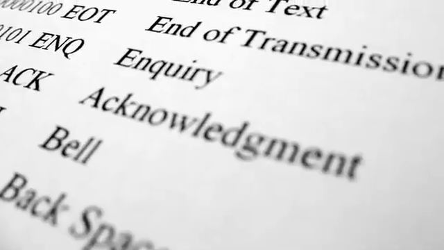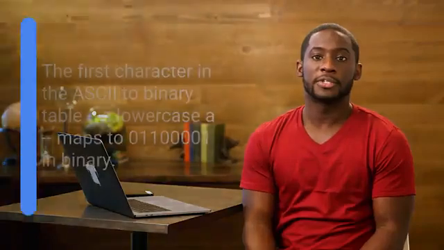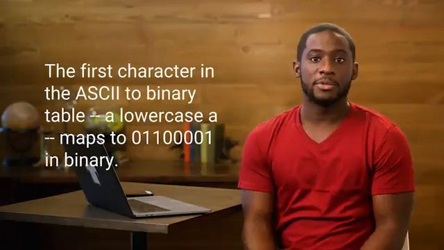The oldest character encoding standard used is ASCII. It represents the English alphabet, digits, and punctuation marks. The first character in the ASCII to binary table, a lowercase a, maps to 011000001 in binary. This is done for all the characters you can find in the English alphabet, as well as numbers and some special symbols. The great thing with ASCII was that we only needed to use 127 values out of our possible 256. It lasted for a very long time, but eventually it wasn't enough.